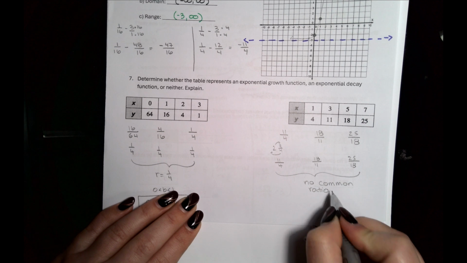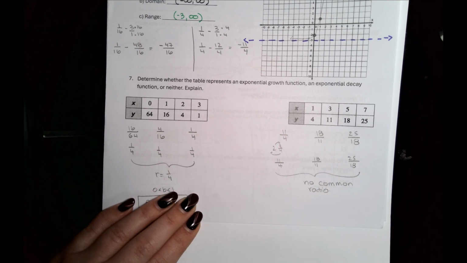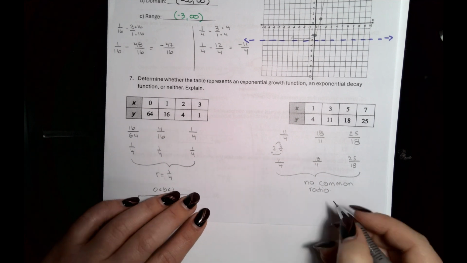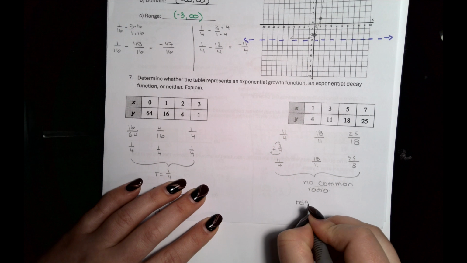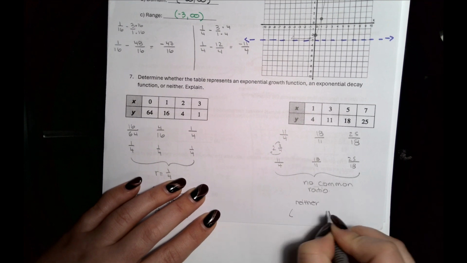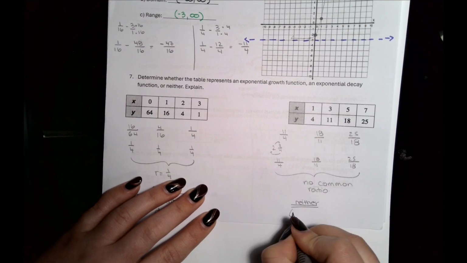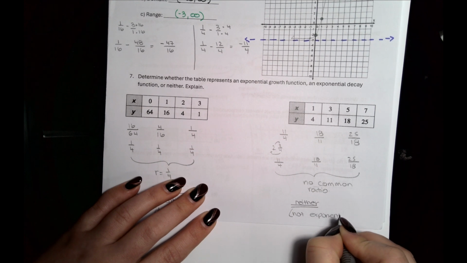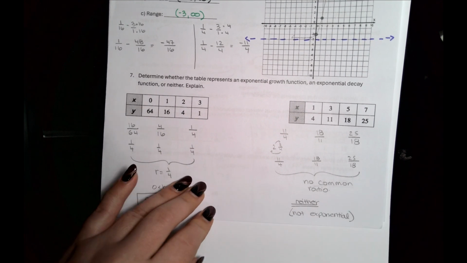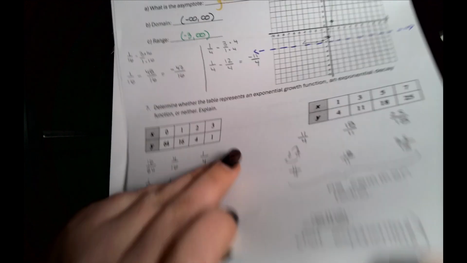So it is asking you, is this exponential growth, decay, or neither? It's not asking you if it's exponential, it's asking you, is it exponential growth, exponential decay, or neither? Since there is no common ratio, it is a neither. You can also say, I need this word neither, but not exponential. Okay, moving on. Almost done here.